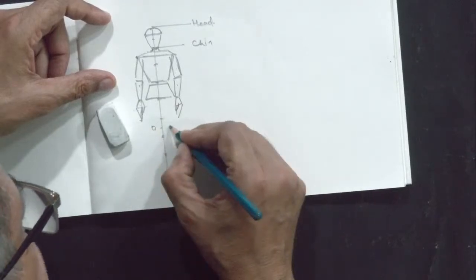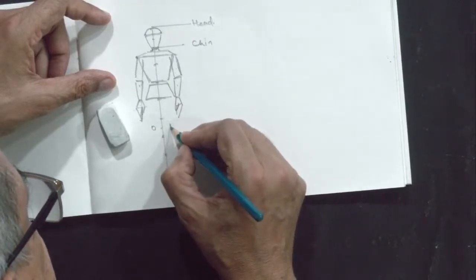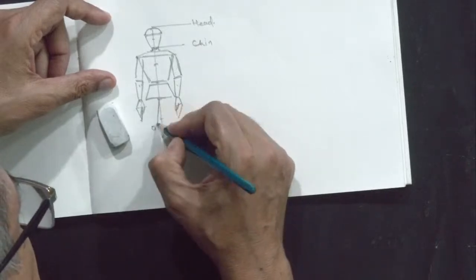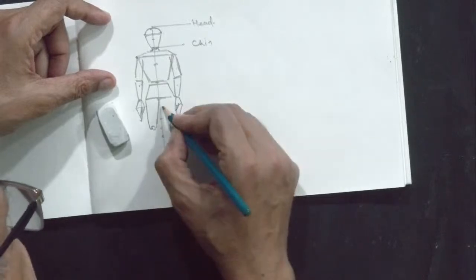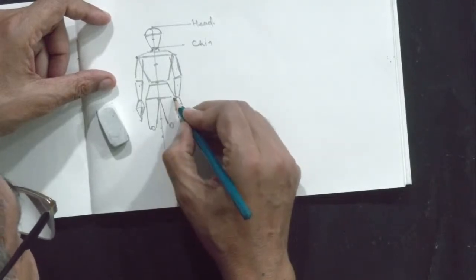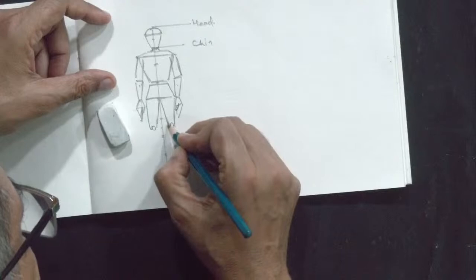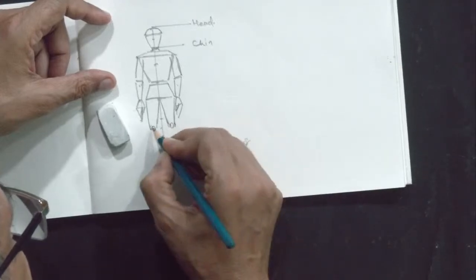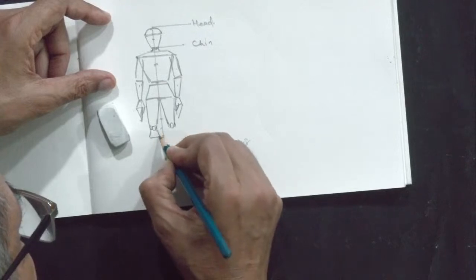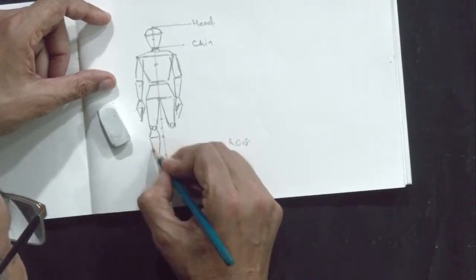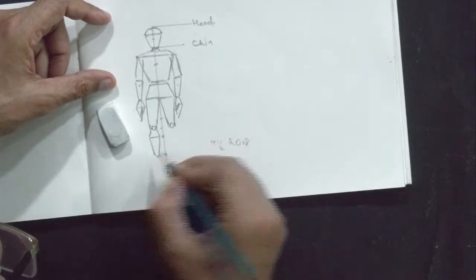Small circle here. Another trapezium. The two trapezium.